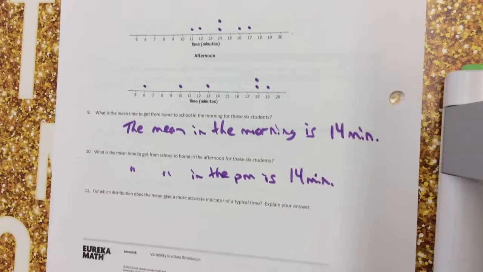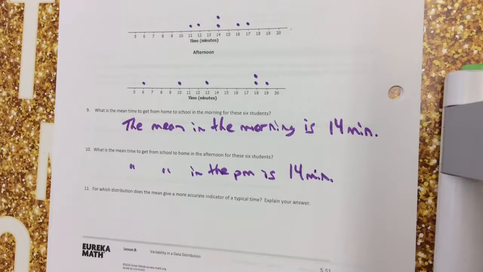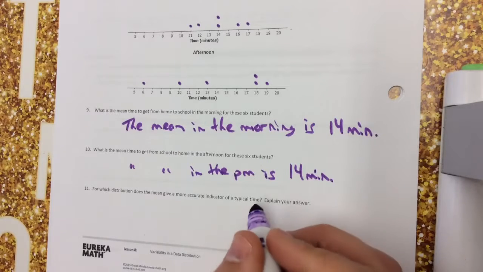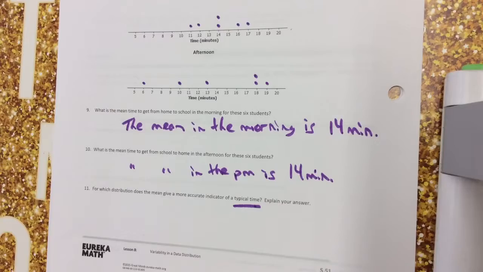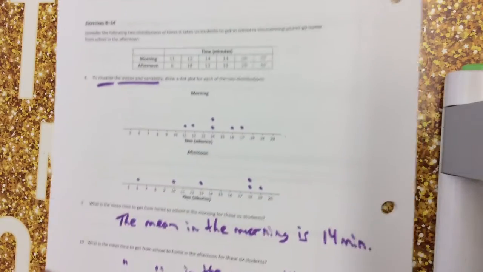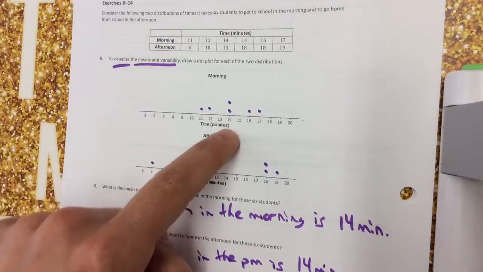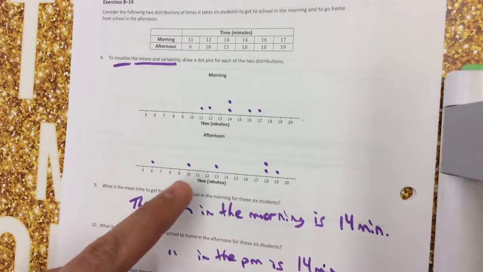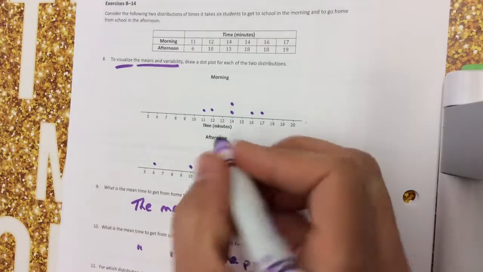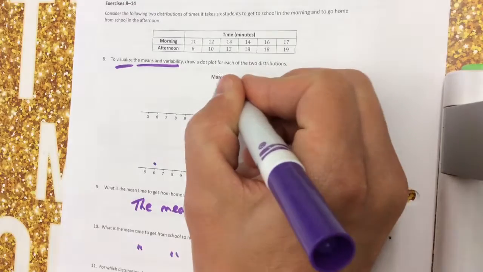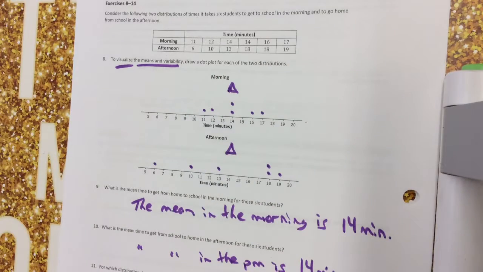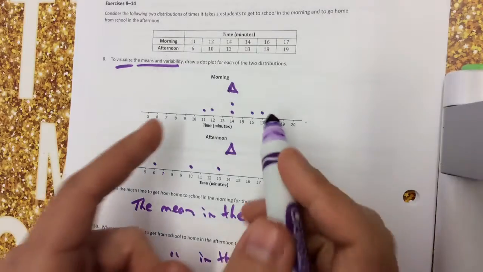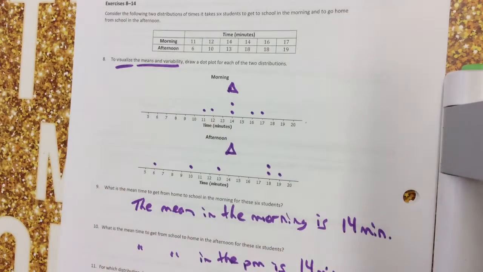So for which distribution does the mean give a more accurate indicator of a typical time? So which one gives a more accurate? Well, look again at the morning and the afternoon dot plots here. The morning they are closer together, more consistent versus the afternoon. Now they still have the same time of 14, equally balanced out. However, it is a more accurate depiction when the numbers are closer together and clustered.